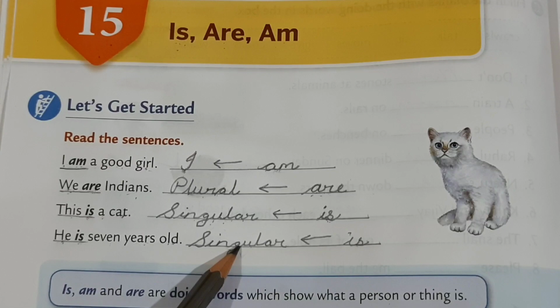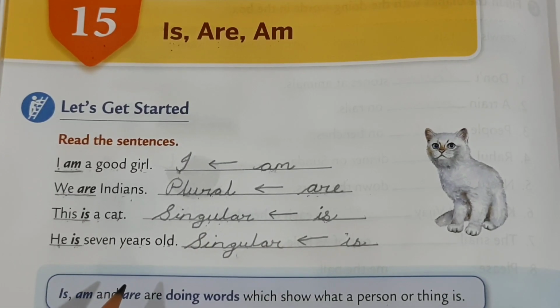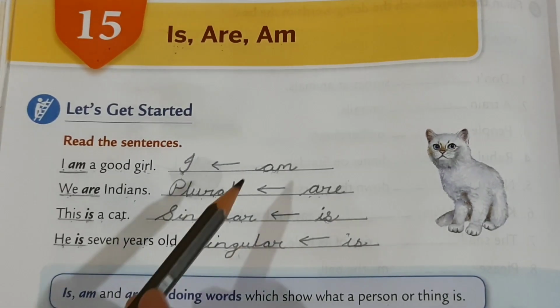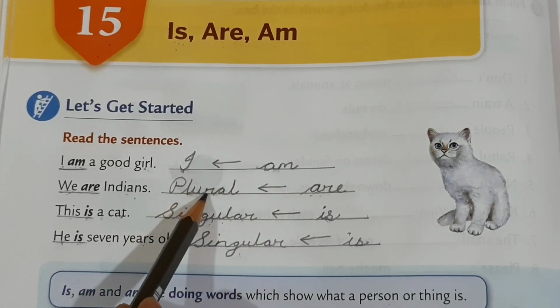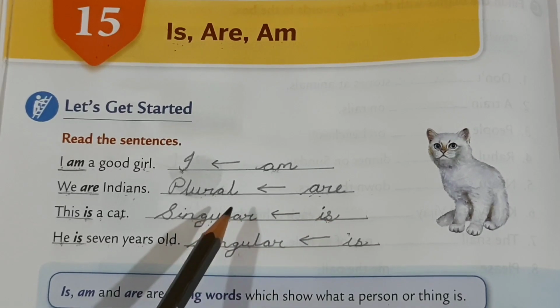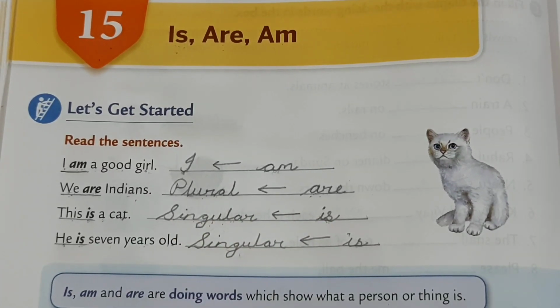So what I am trying to tell you is that am is used with I, are is used with plurals, is is used with singulars. This is what you have to remember first of all. Now listen further, children.